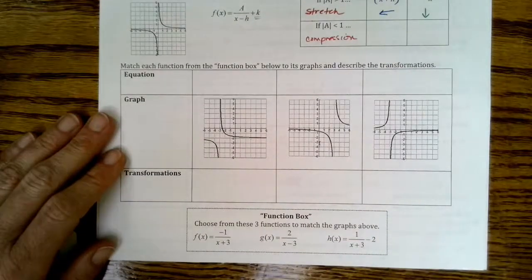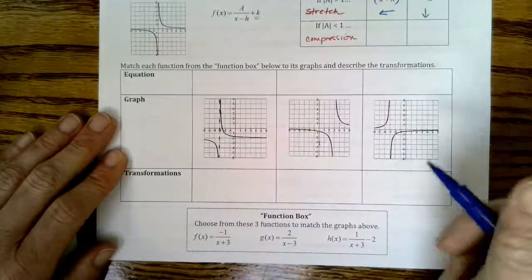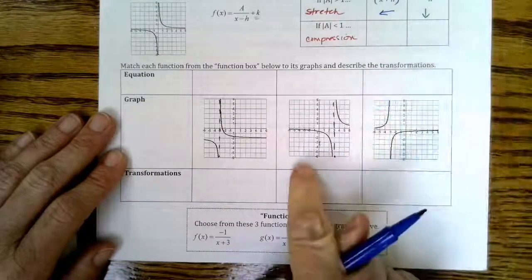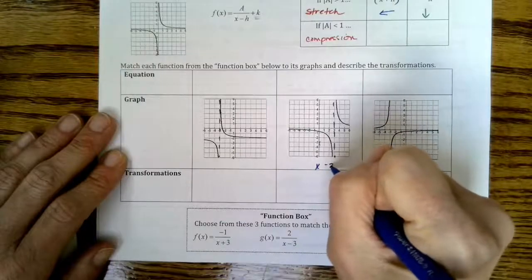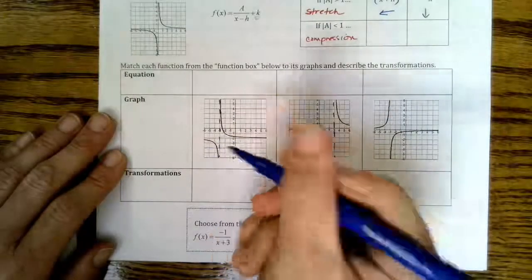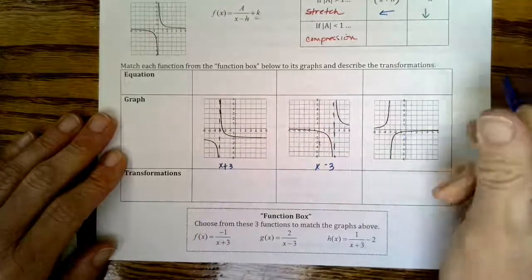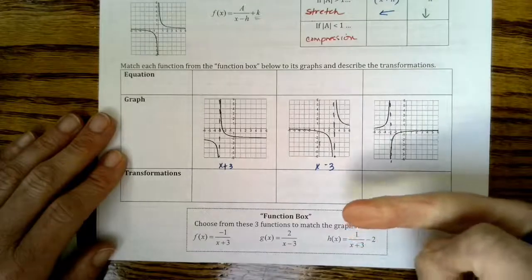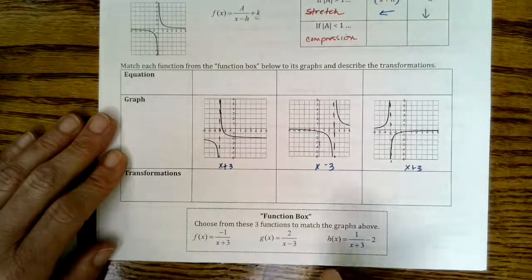So even if we're just having a conversation about vertical asymptotes, this equation is shifted left or right 3, which means it must have an x minus 3. This one is left 3, so there must be an x plus 3. And this one looks like it's also shifted 3 that way, so that's also a part of an x plus 3.